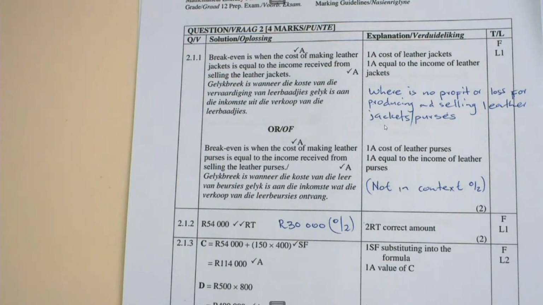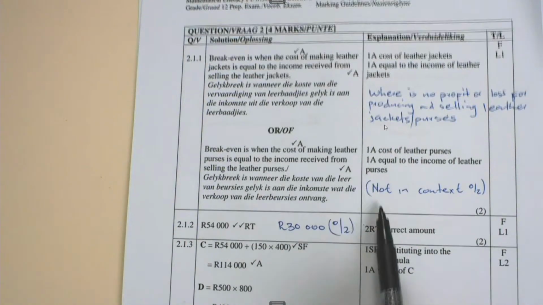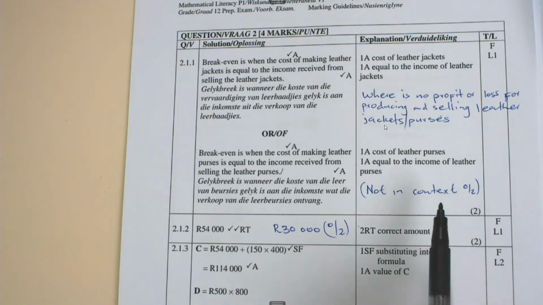If the learner writes it's where the cost and the income meet, you don't give any marks because it's not according to the context. You give 0 for that. Or if they write it's the point where cost and profit are equal, you still give 0 because it's not in context.